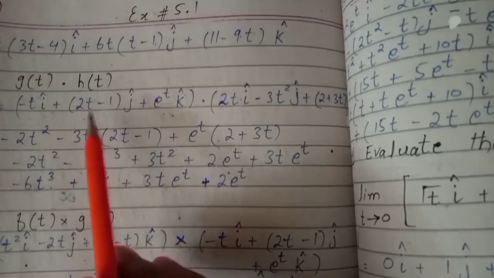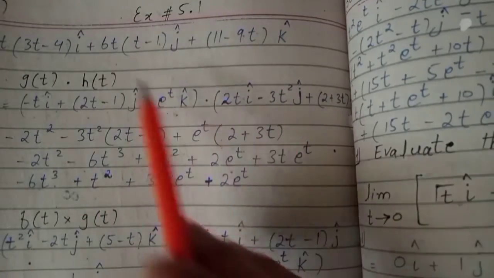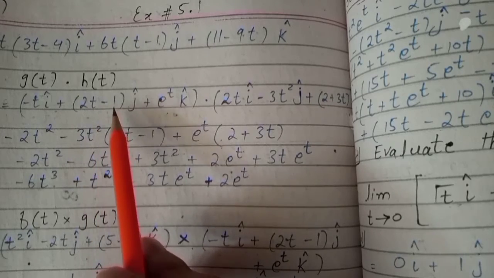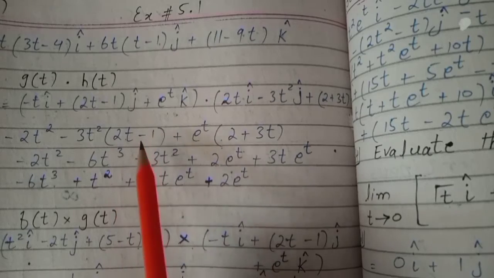If we multiply the second component of the first vector with the second component of the second vector, if we multiply (2t minus 1) with minus 3t square, we get minus 3t square (2t minus 1).